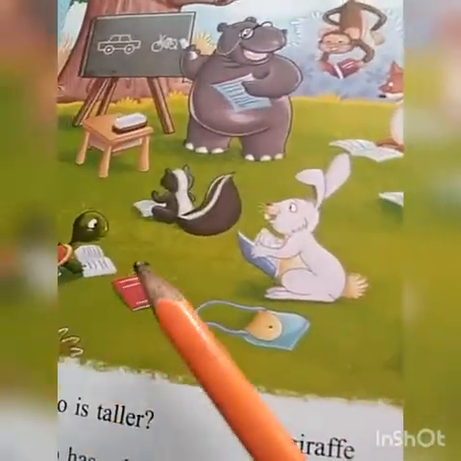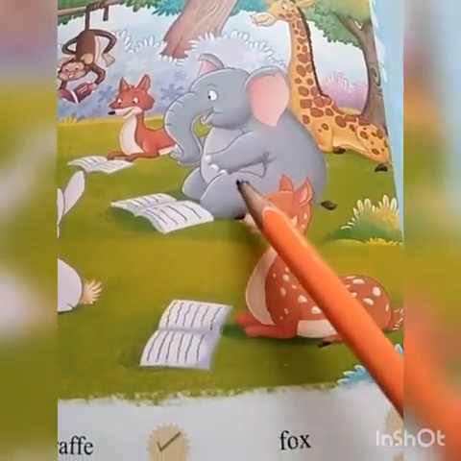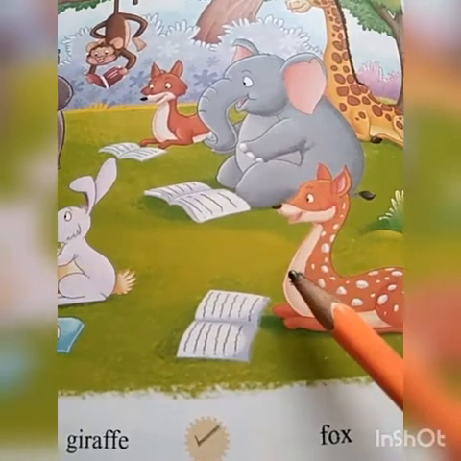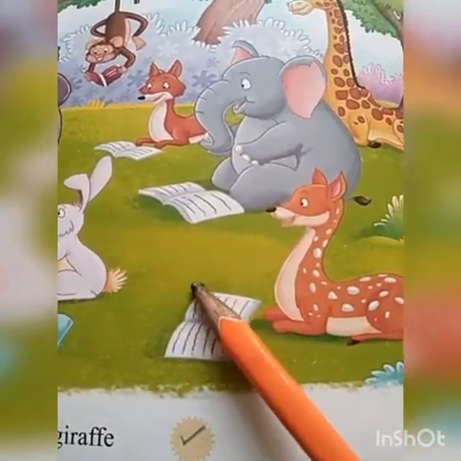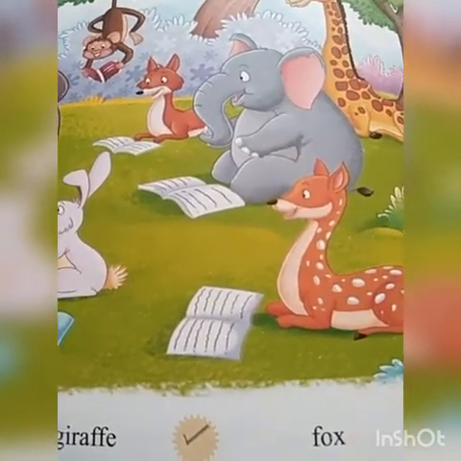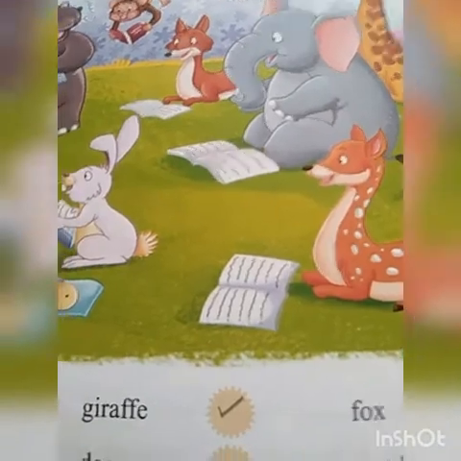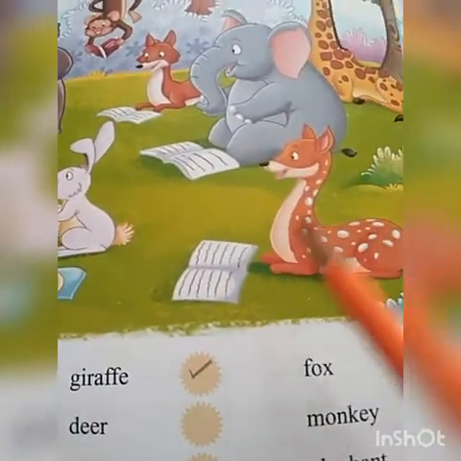If I have to measure the size of tortoise, it cannot be same with the size of giraffe or elephant or deer. So I need a device. So I am using, the simplest thing is measuring tape, because the measuring tape will give you exactly the accurate size. Now here there are certain questions. Who is taller? So after looking at the pictures, we can say who is taller.